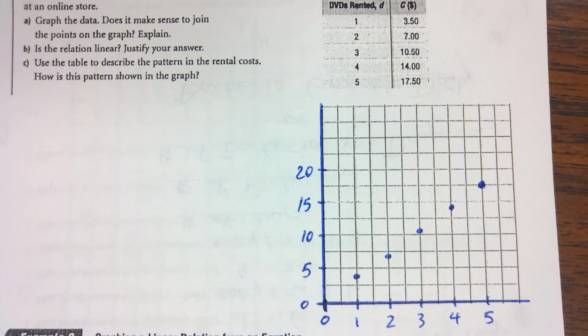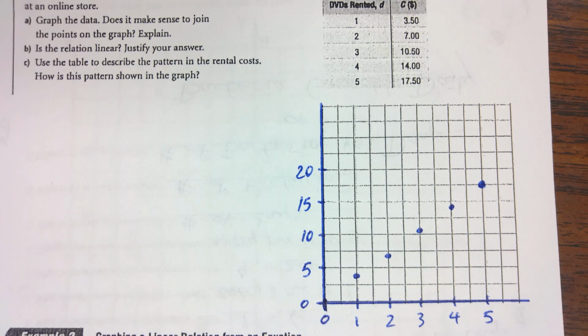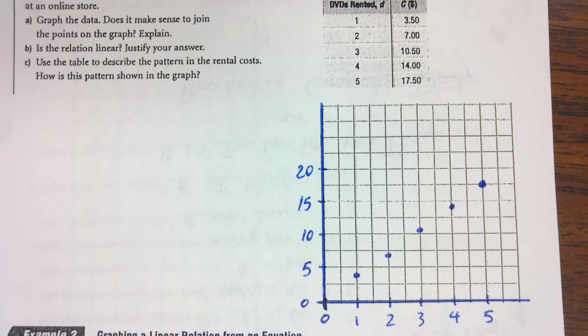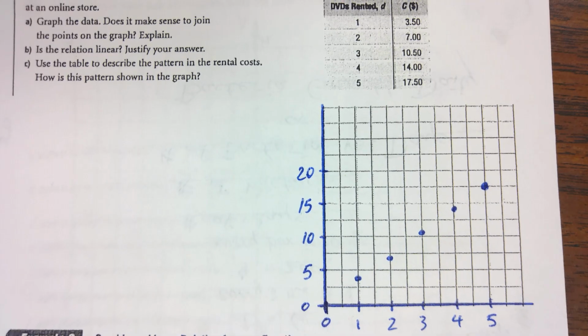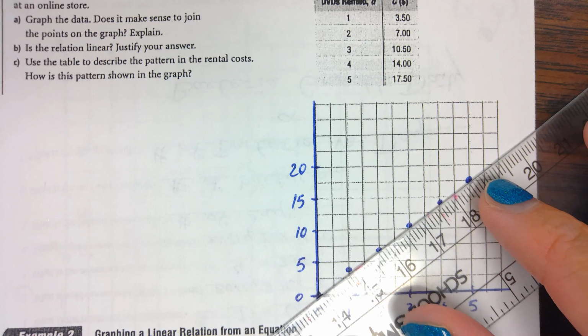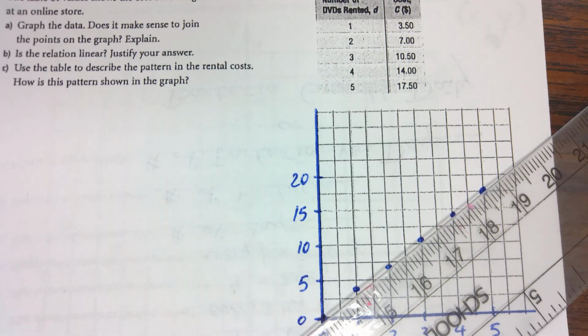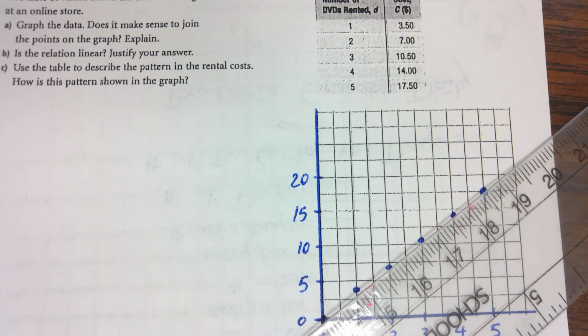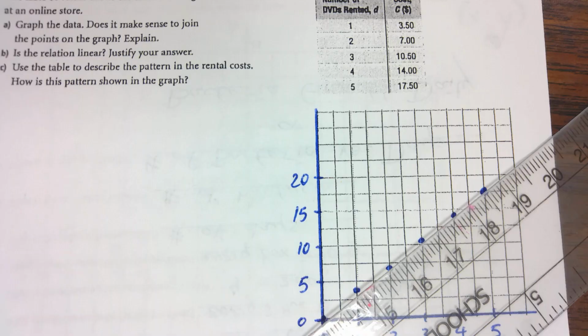Okay. If I graph the data, does it make sense to join the points on the graph? Alright, this is a tricky question. So who says I should? I notice all the points do line up very nicely. Who says draw that line? Who says don't draw the line?